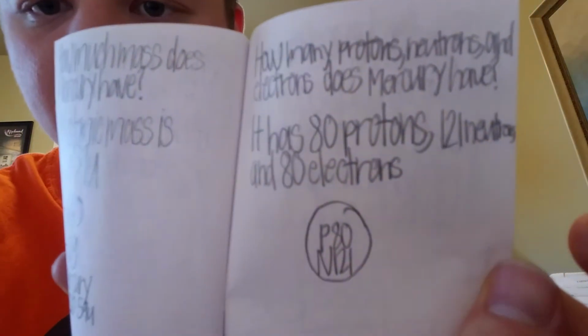How many protons and neutrons and electrons does Mercury have? It has 80 protons, 121 neutrons, and 80 electrons. What is the charge of all 3 parts in Mercury? My charge is +1.